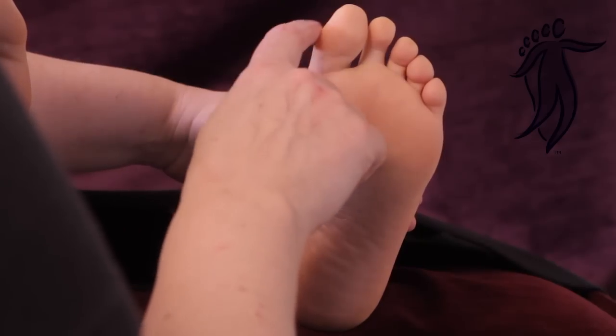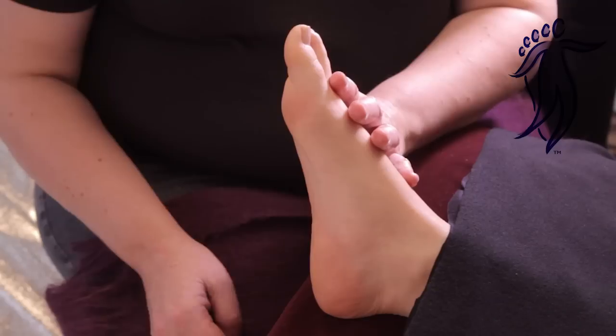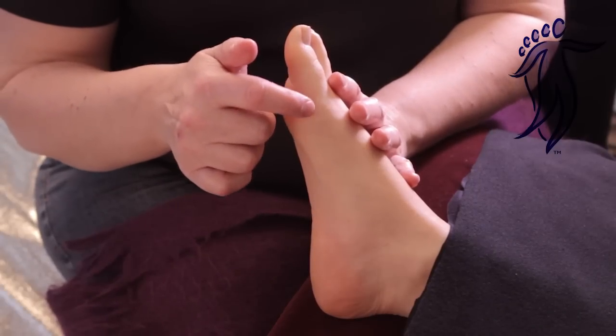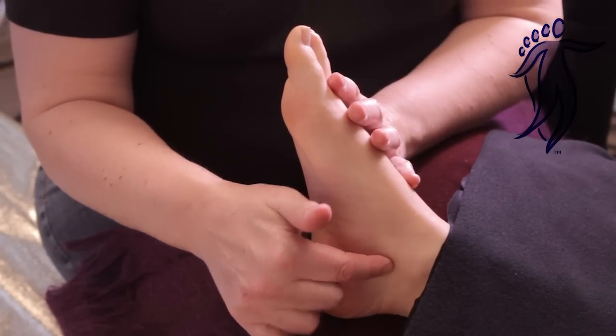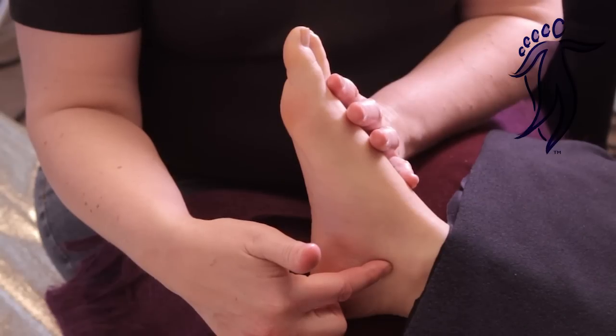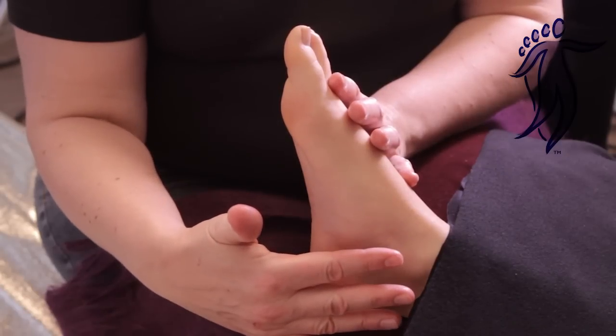The spine is the core of the structural support and the nervous system in the body. In most foot maps, the spine runs down the bony prominence on the inside of the foot. The theory being that the spine runs central to the body and therefore should be central to the feet.